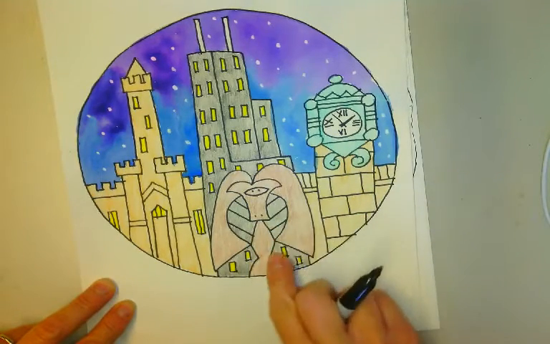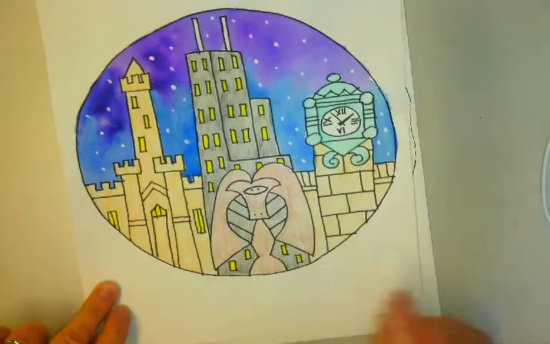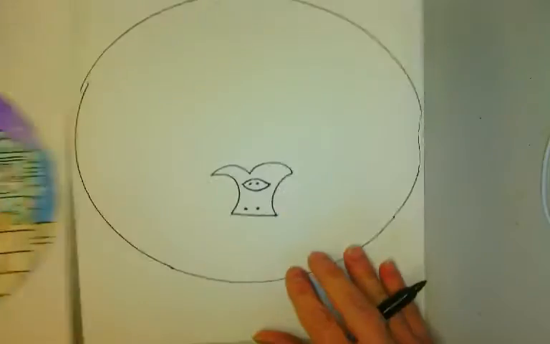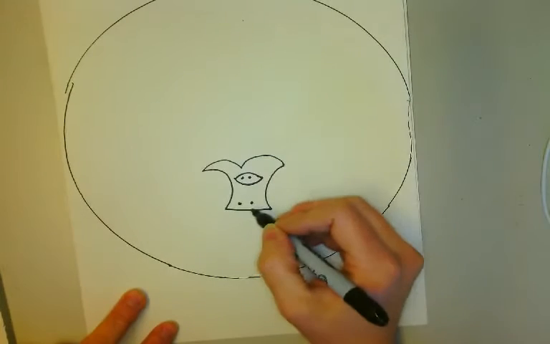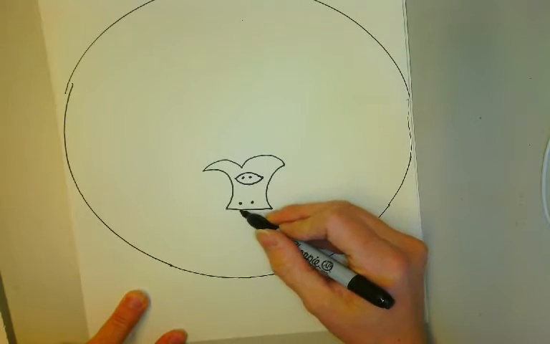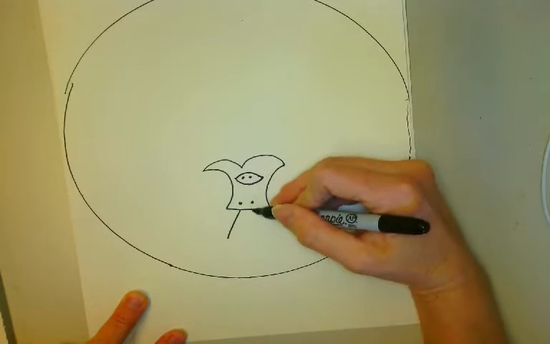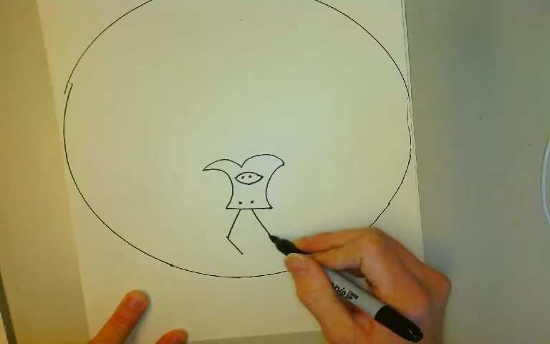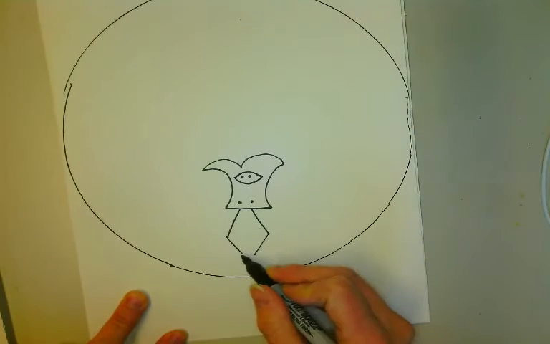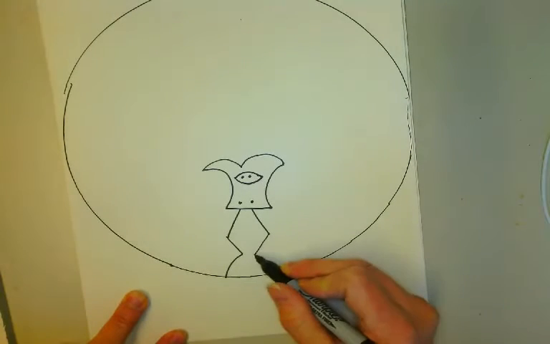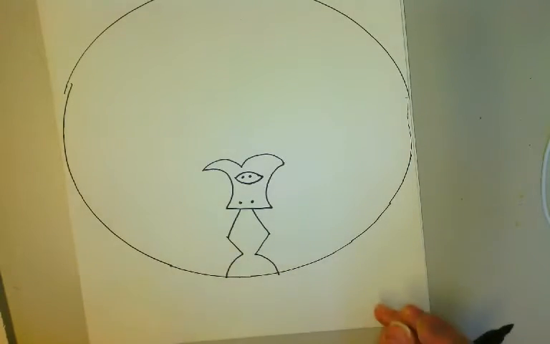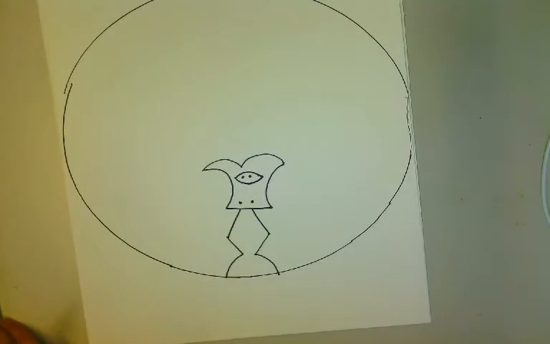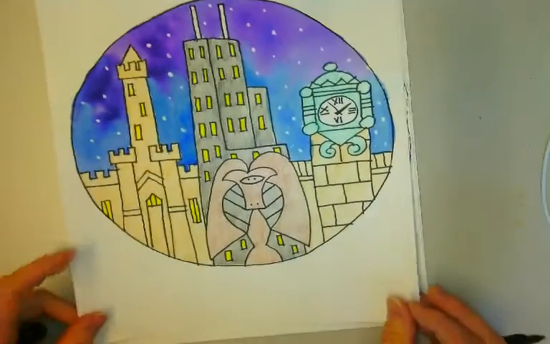Next we're going to do kind of the body, this shape here. Under the nose, we are going to draw two lines out, two lines in, and a bump to the edge of the circle. Alright, it's looking good.